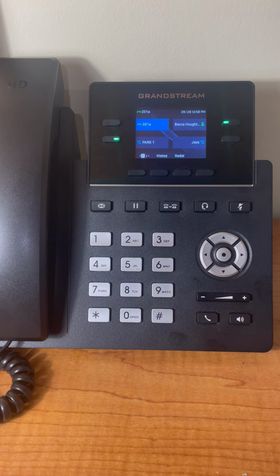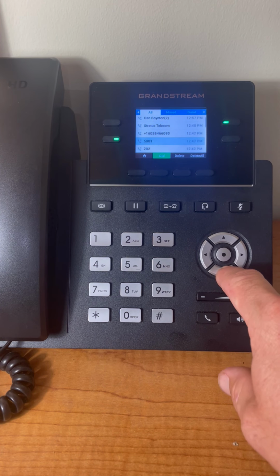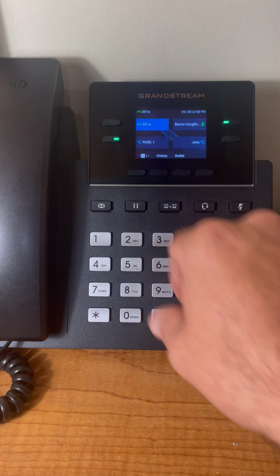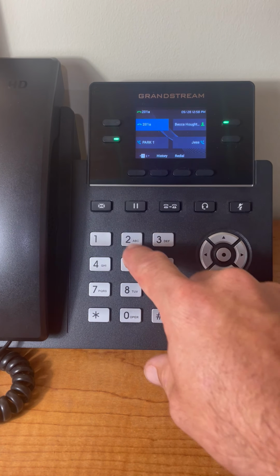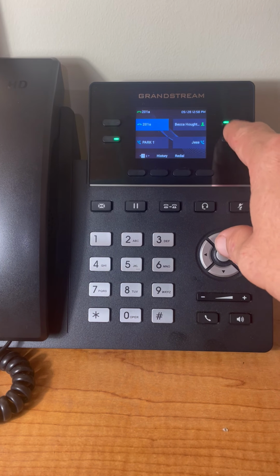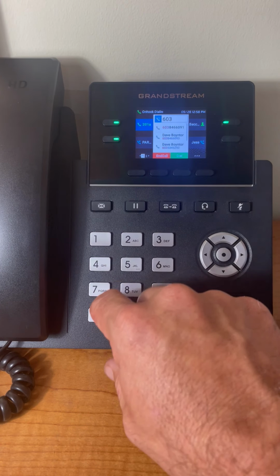So for an outbound call, I can either hit redial and it'll make the last call dialed. I can hit history and go to a different, previously dialed or received call. Or I can dial an extension. I can press an extension or press a speed dial, or I can dial a phone number.